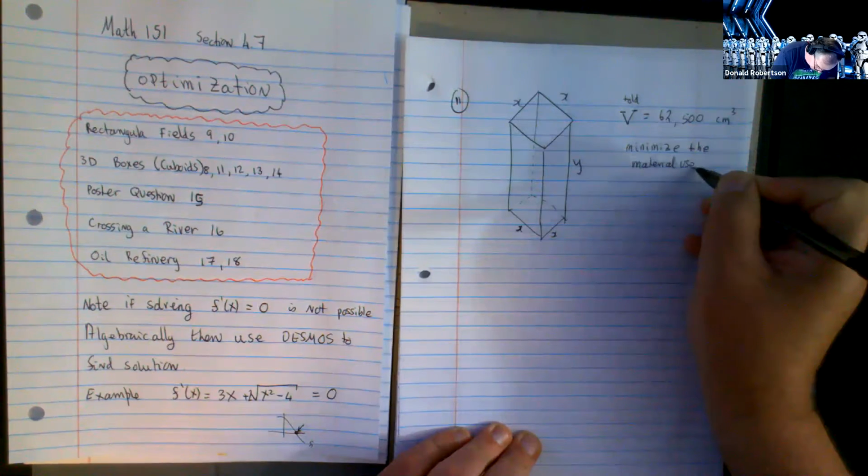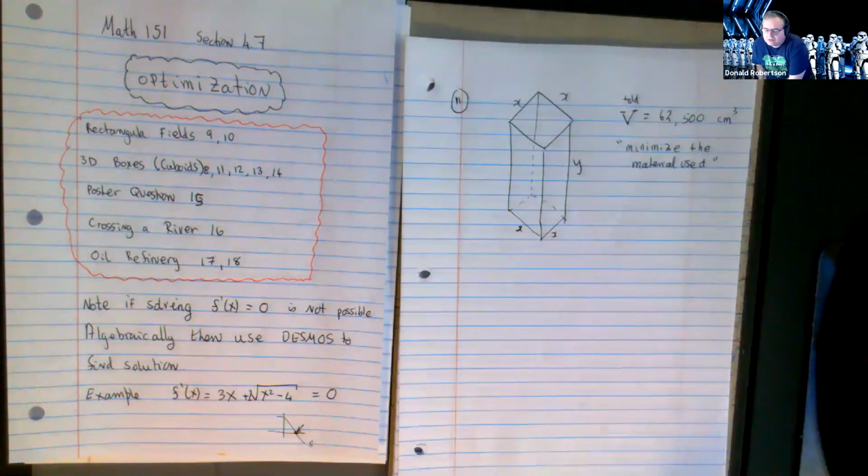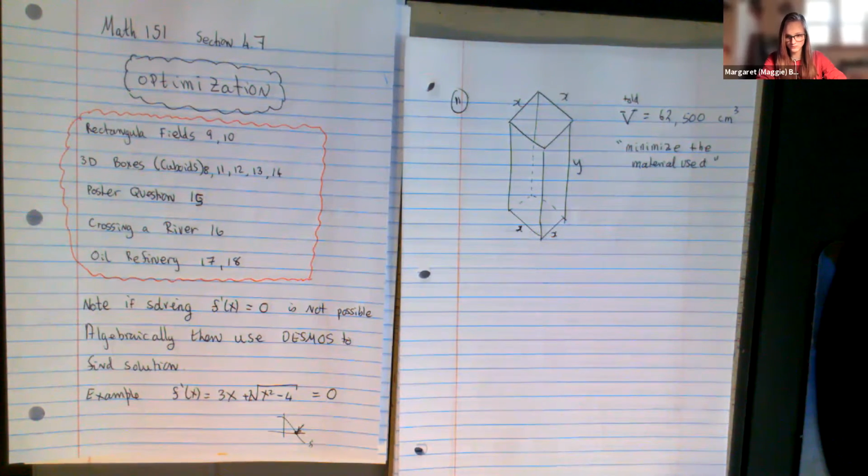It's an interesting phrase. The optimization function is going to be the material used, and we're going to find the smallest number. Obviously, that'd be the cheapest way to do it. What do you think they mean by the material used? Surface area? Yeah, surface area.